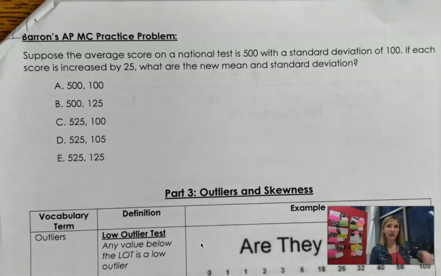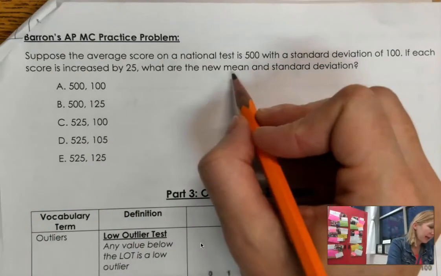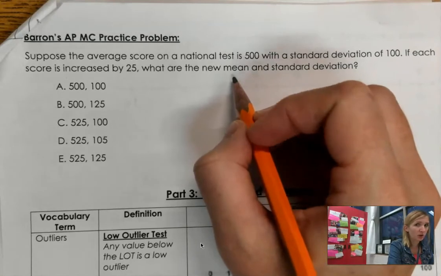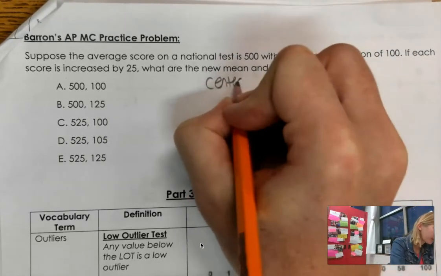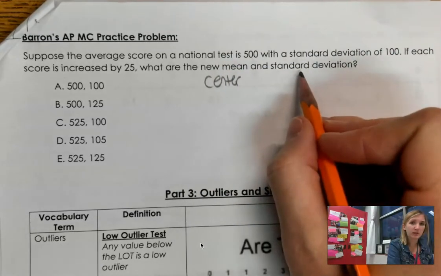All right, suppose the average score on a national test is 500 with a standard deviation of 100. If each score is increased by 25, what are the new mean and standard deviation? All right, so first, is the mean a measure of center or a measure of spread? All right, I hope you said center. What about standard deviation? Is that a measure of center or a measure of spread?